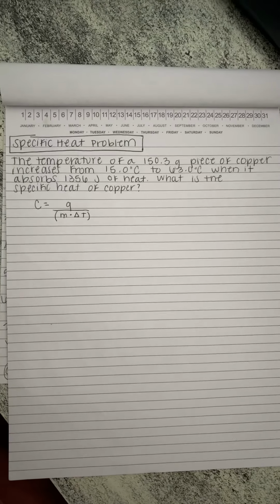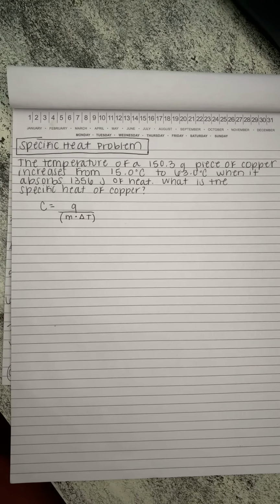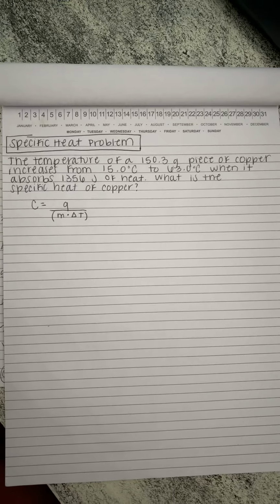All right, guys, we're going to go through a specific heat problem. This is the example from the PowerPoint. I'm just going to go through it a little slowly for you guys.